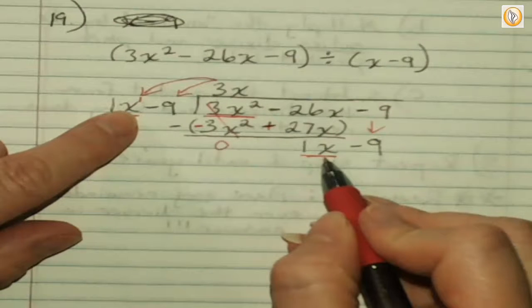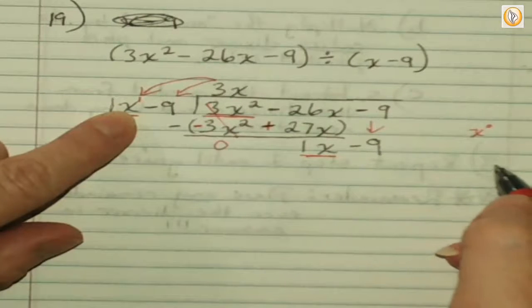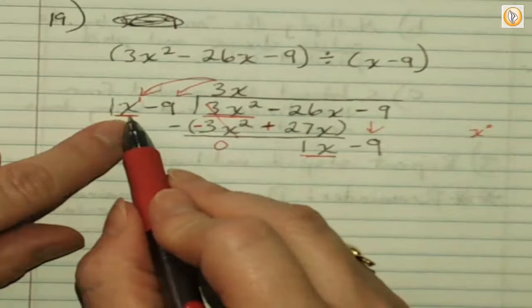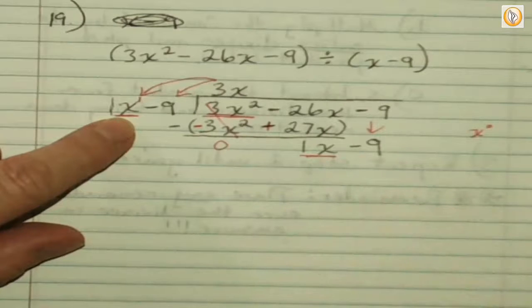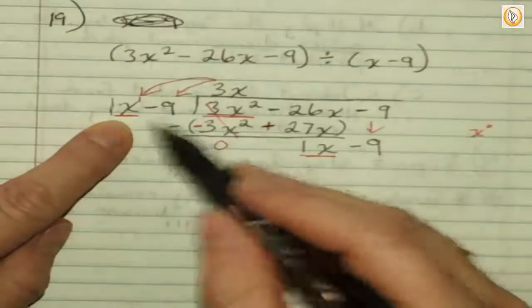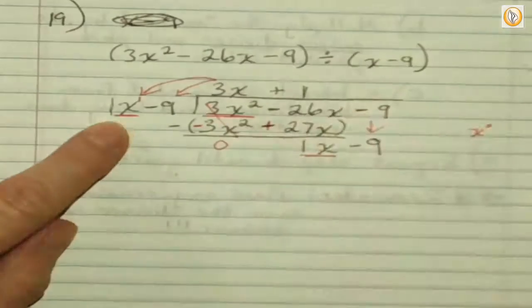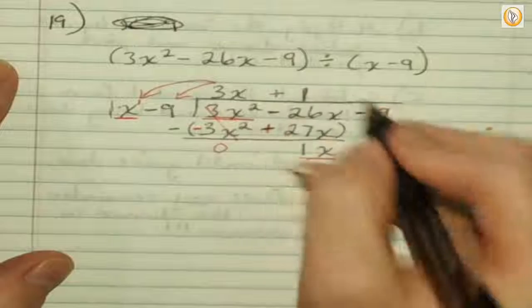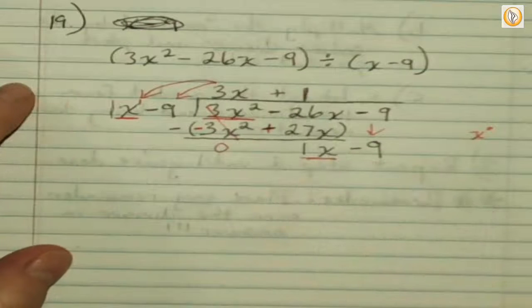What would I have gotten? 0. x to the 0, which is 1. So 1x divided by 1x is just 1. And this is positive, so plus 1. Y'all see that? 1x divided by 1x is just 1. Don't let it trick you.